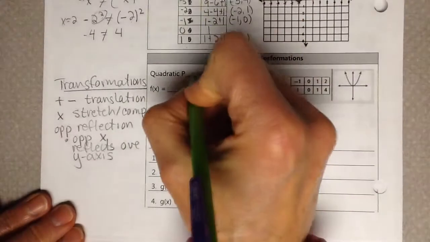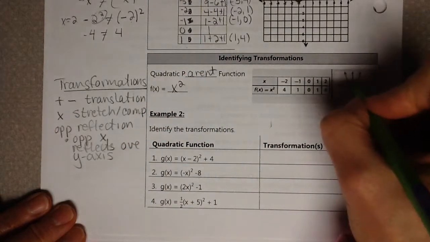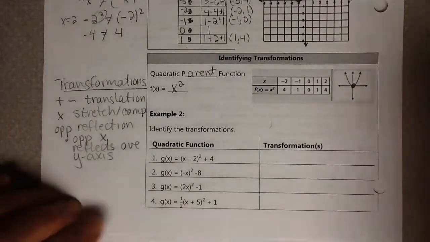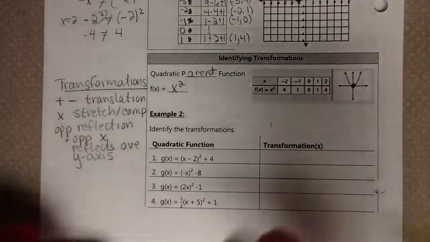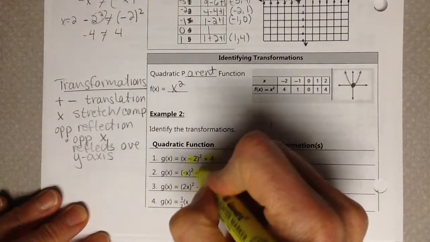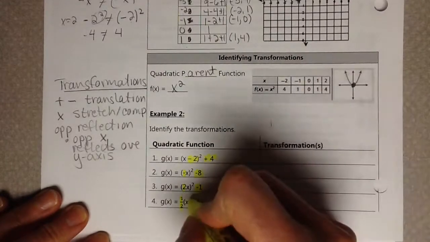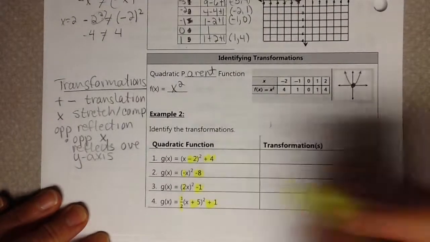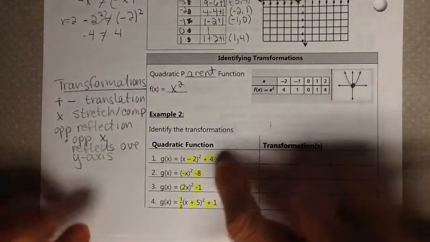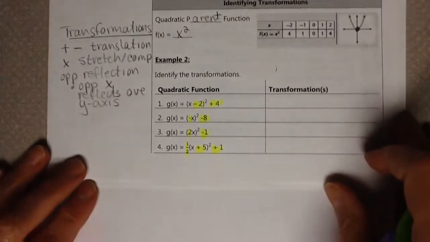Okay, the quadratic parent function is f of x equals x squared, and the vertex is going to be at the origin. So anything that is not x squared, I'm going to highlight here. So the minus 2 and the plus 4. The negative here, and the minus 8. The 2 and the minus 1. The 1/2 and the plus 5. And the plus 1. Okay, so if I look just at everything that's not highlighted, I have x squared in all of those. So I need to identify what the transformations are.